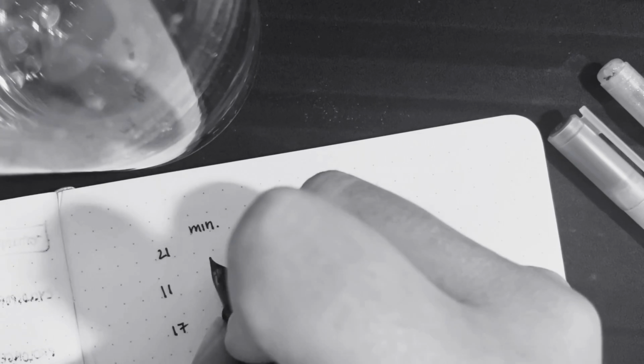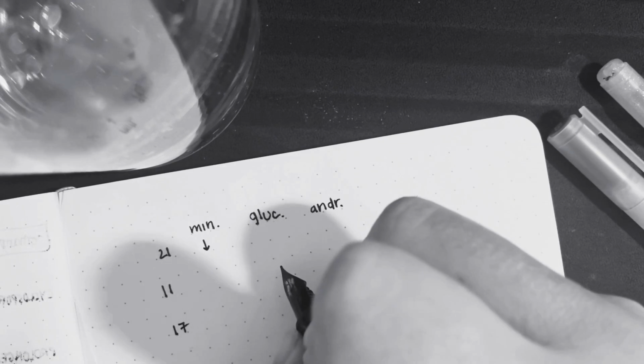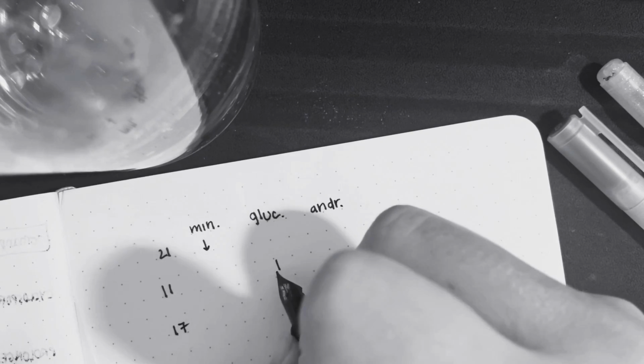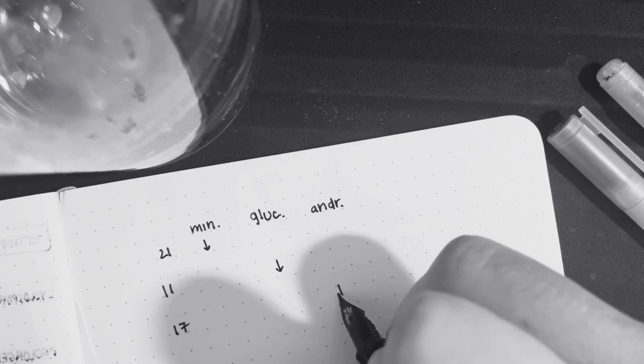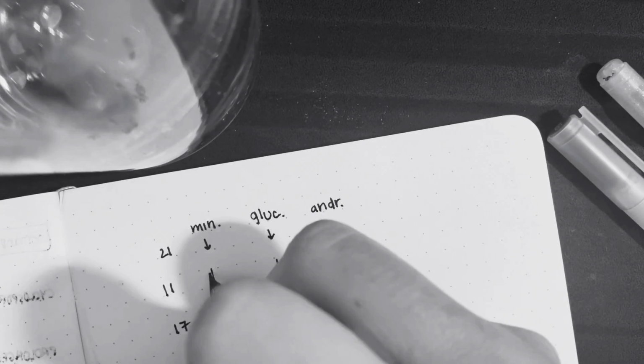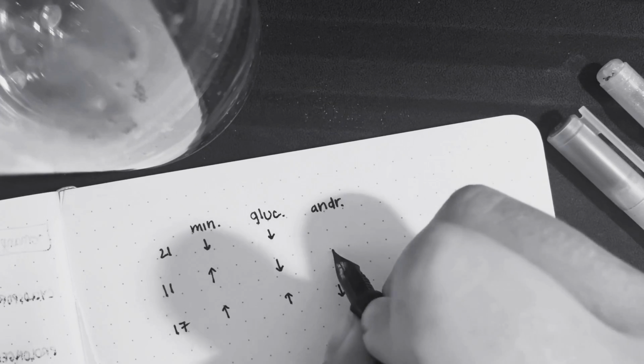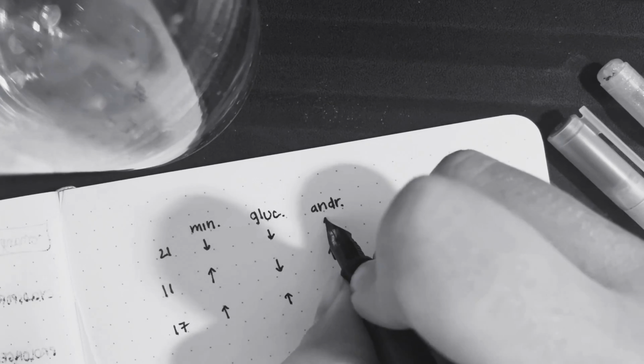Okay, once you know that, here's what you need to know. You're gonna put a down in the first, a down here, and a down over here. And you're gonna have one more down arrow right here. And then the rest of your arrows are gonna be up, up, up, up.